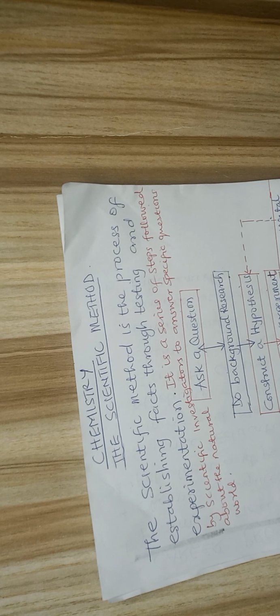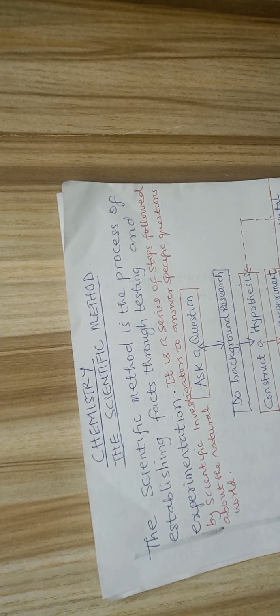Today we'll be looking at a very important topic in chemistry, which is still part B or part 2 of the introduction to chemistry, and that is the scientific method.